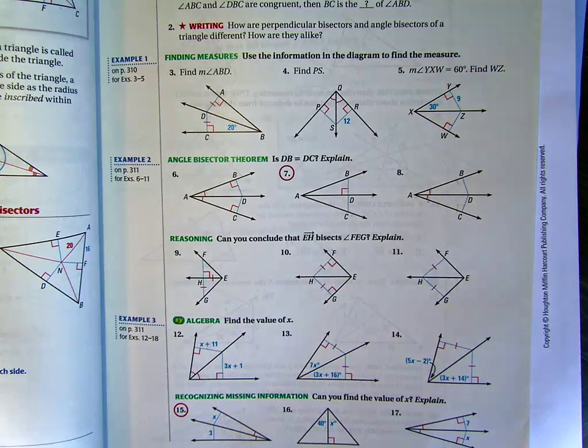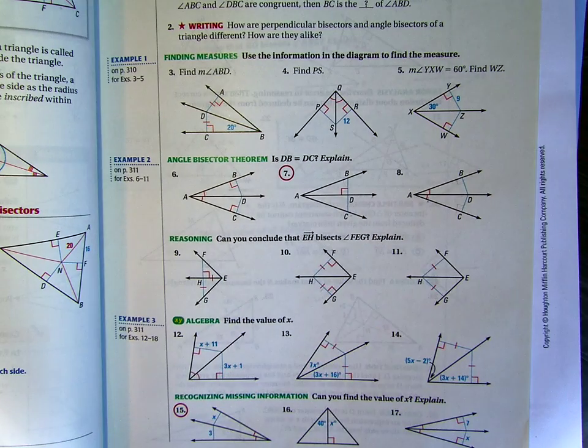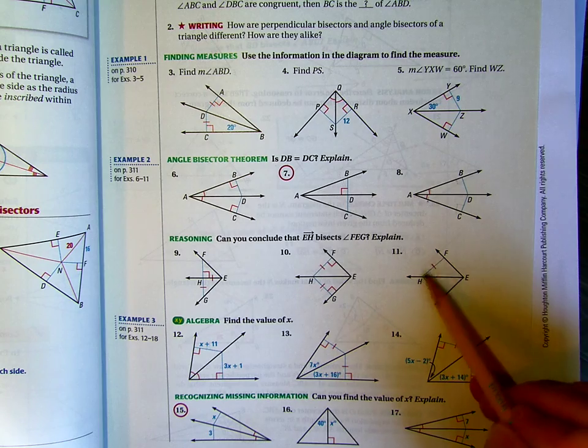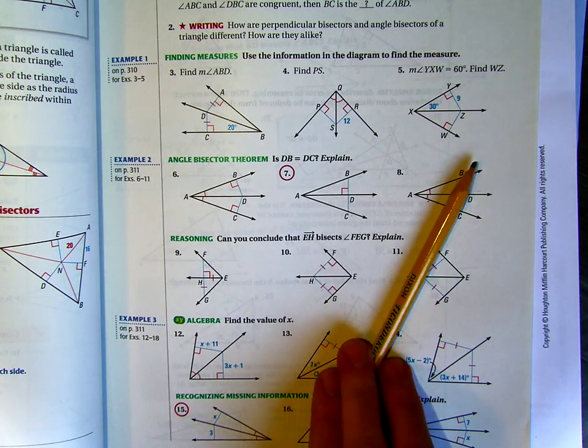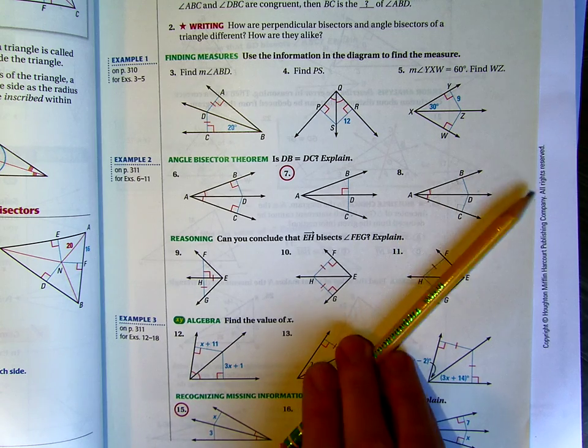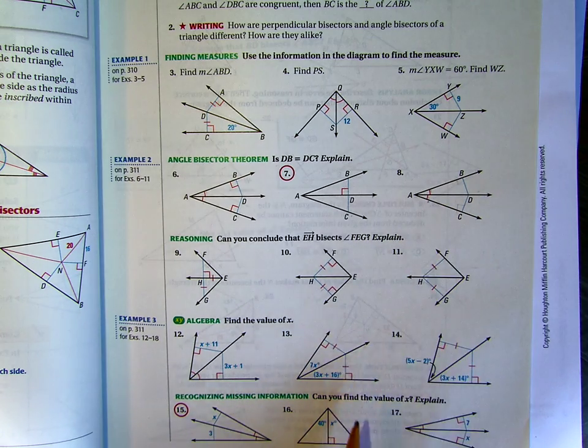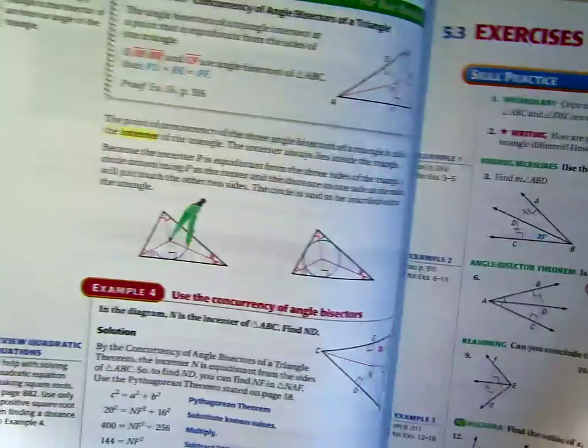And I need to know that this is measured perpendicularly. Here, I don't know how that is being measured.